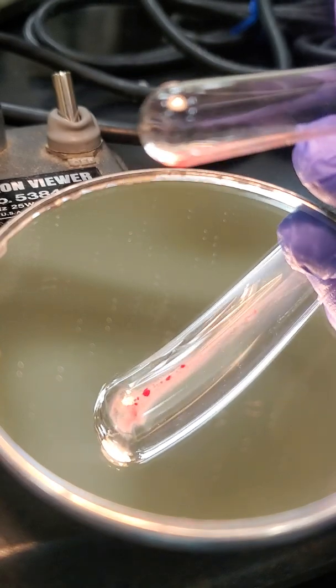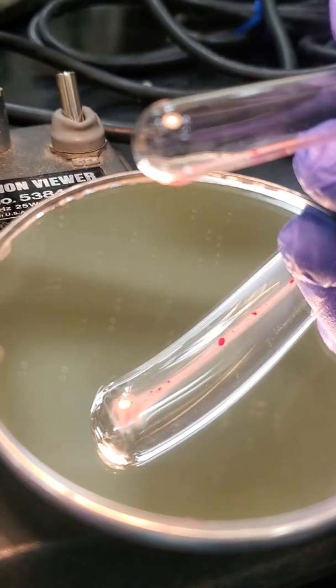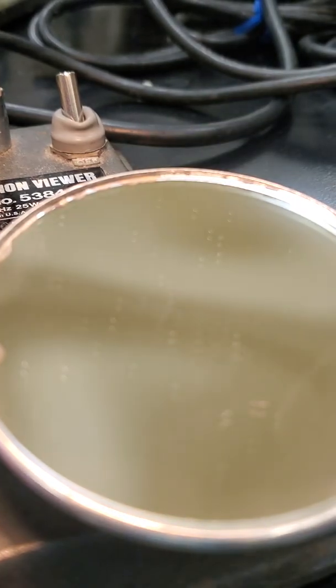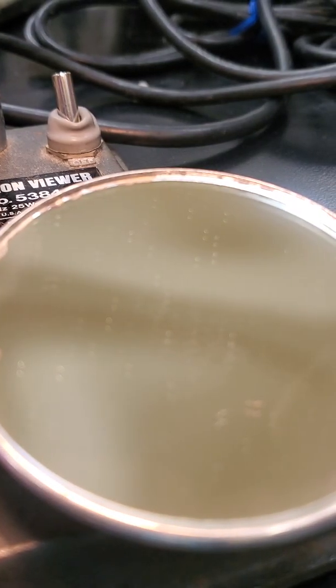Sorry, there was kind of a glare there. Okay, so that's unknown number 5.